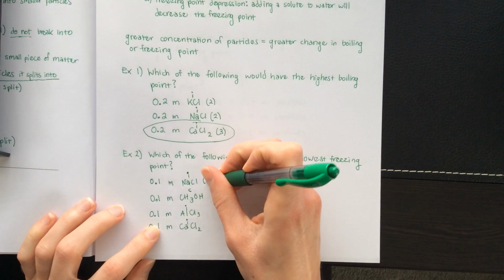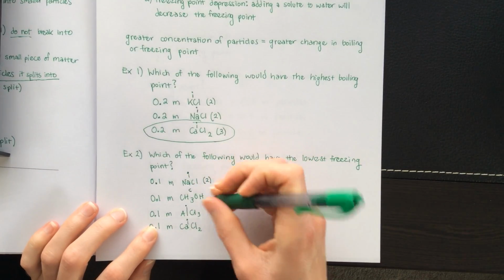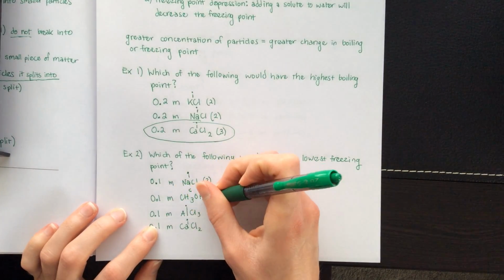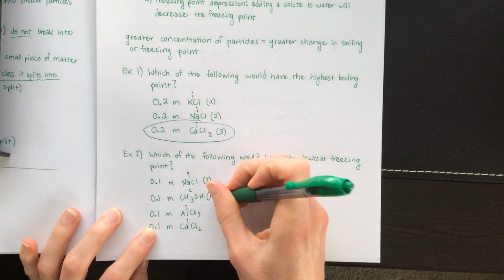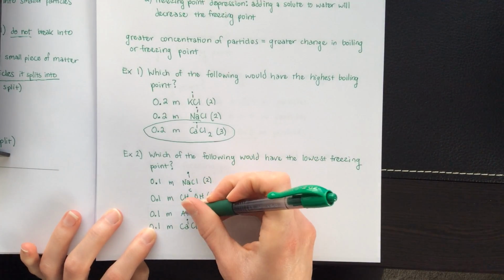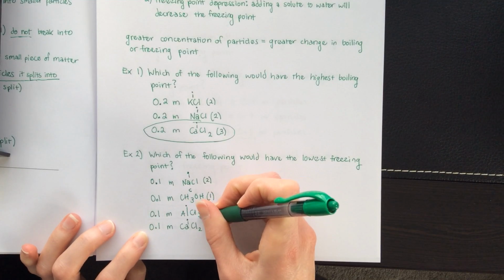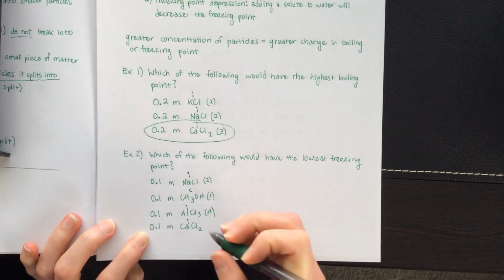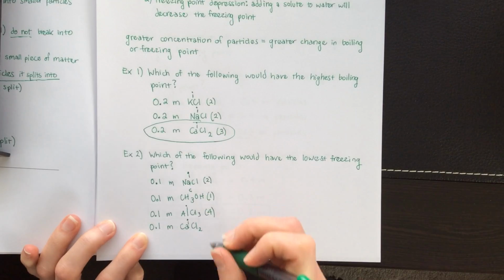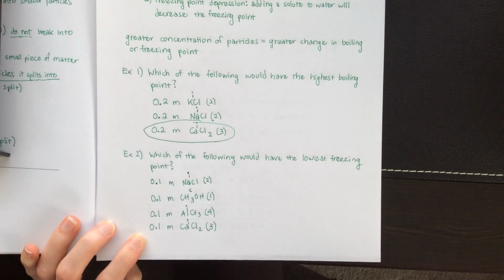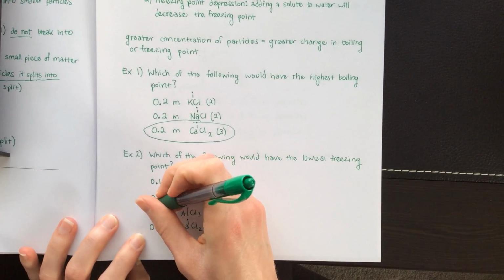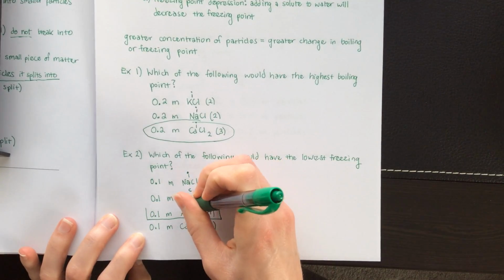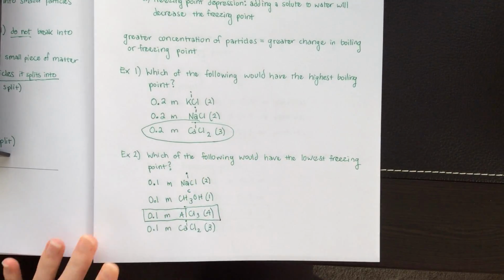So this one will split into 2 particles, NaCl will split into 2. This one is covalent, CH3OH. It will stay as 1 particle. This one, AlCl3, will split into 4 particles. And CaCl2 will split into 3 particles. So the lowest freezing point is going to be the highest concentration. So it'll be this guy, the aluminum chloride.